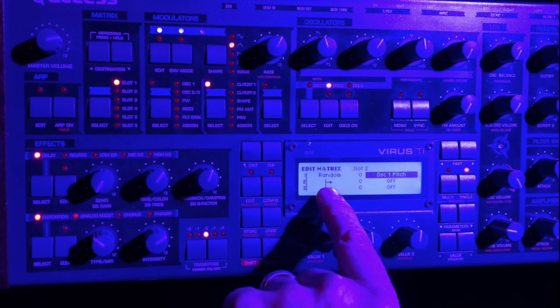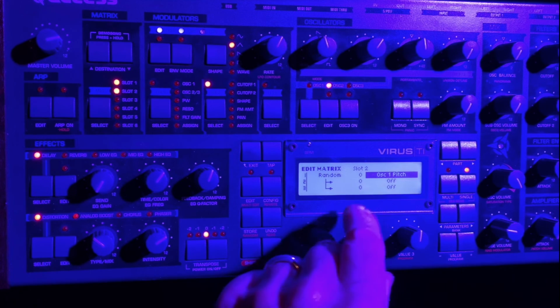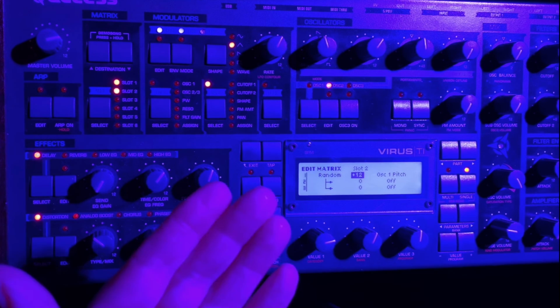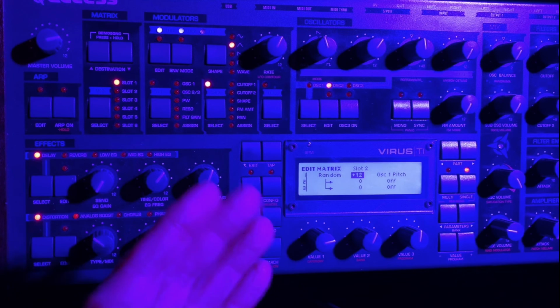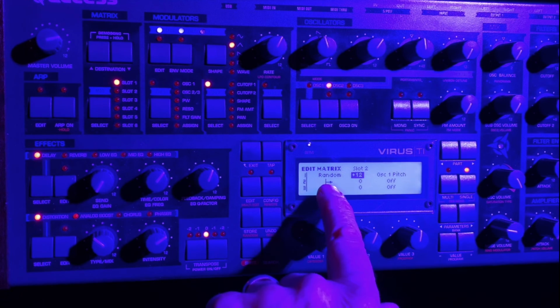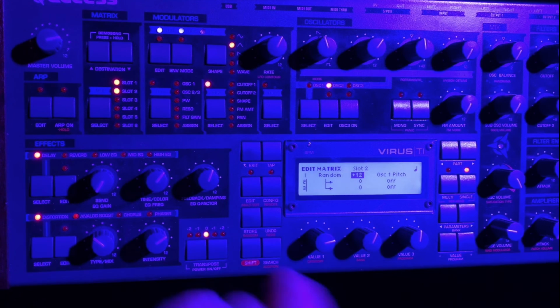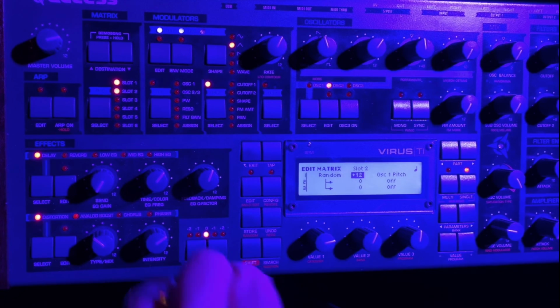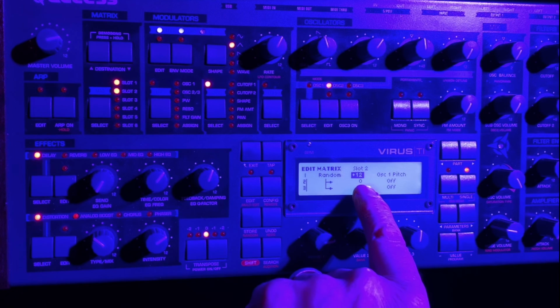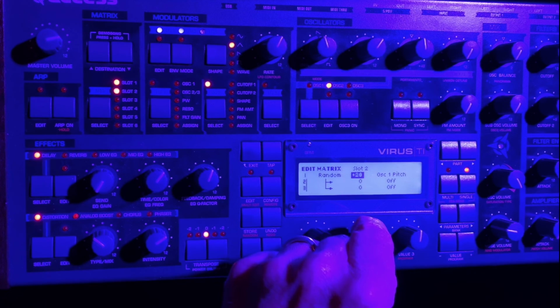I'm going to go to slot 2. I'm using this source called random to manipulate oscillator 1's pitch. Now the thing that makes this different than an LFO with sample and hold, which is random as well, is this is just random per keystroke. So every time I hit a key, it comes up as a different pitch.